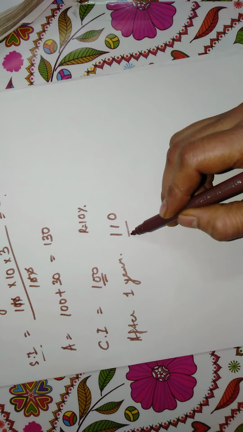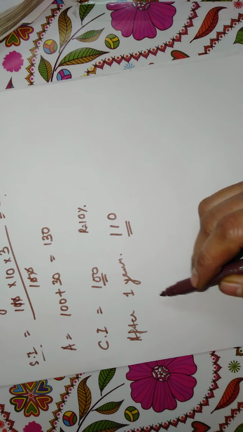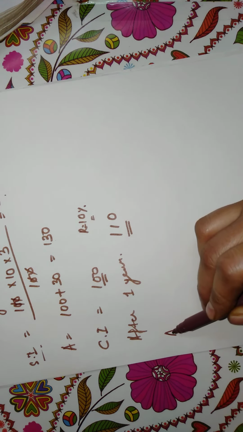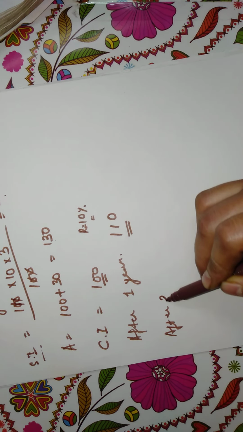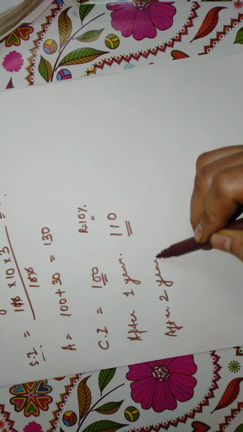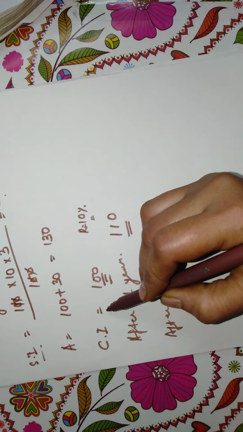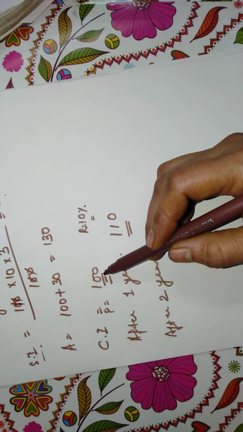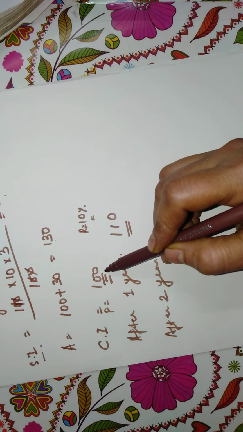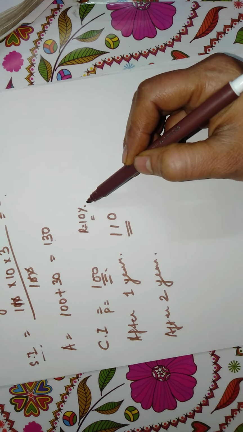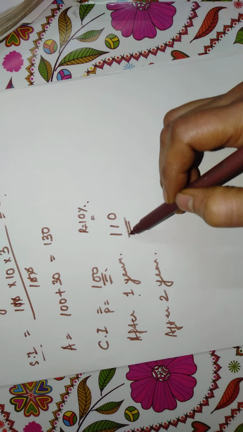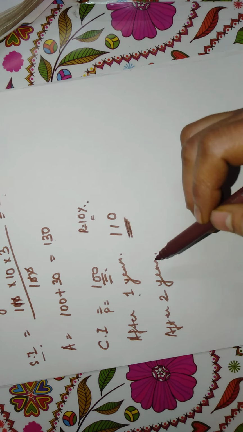Now on this 110 rupees the interest is calculated at the rate of 10%. So after 2 years, this 100 rupees is the principal amount that we have deposited in the starting. 10% is the rate of interest. After 1 year, we will be getting 110 rupees.